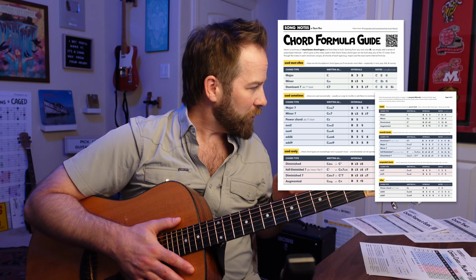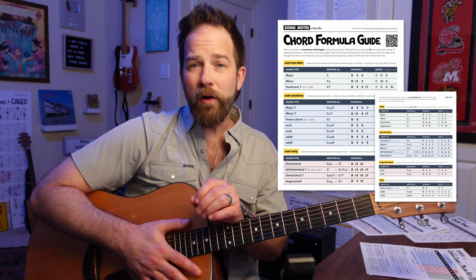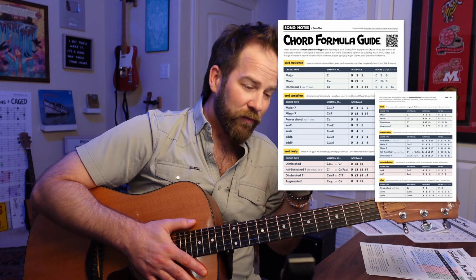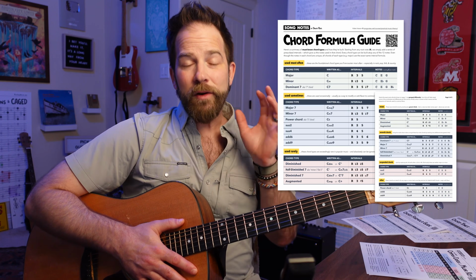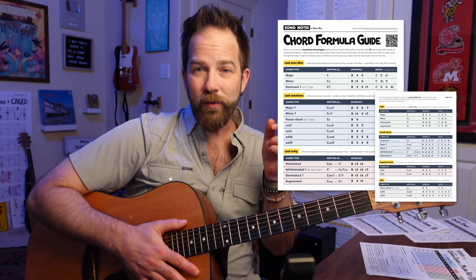I also have one looking at a chord formula, right? The chord formula guide. This is a cheat sheet showing you all the different types of chords, right? Major, minor, diminished is in there as well. Seventh chords as well. Major seventh, minor seventh, dominant seventh. And for each of these, it's going to show you the recipe, the formula of intervals that gives us that chord.